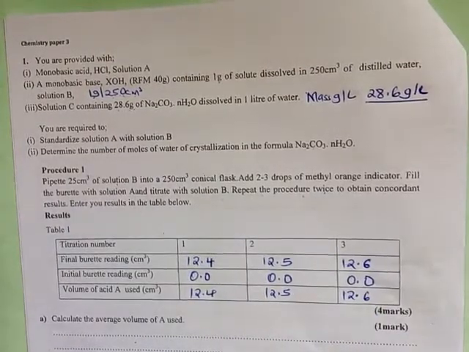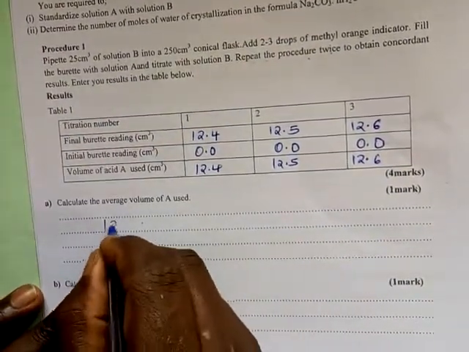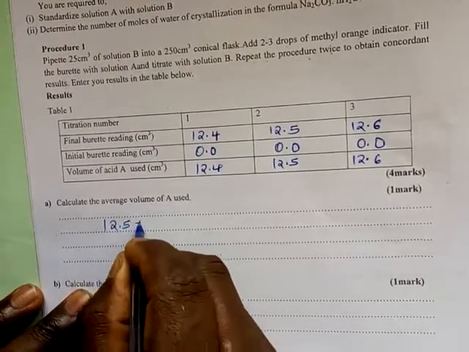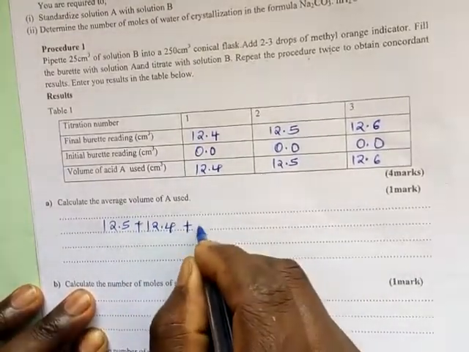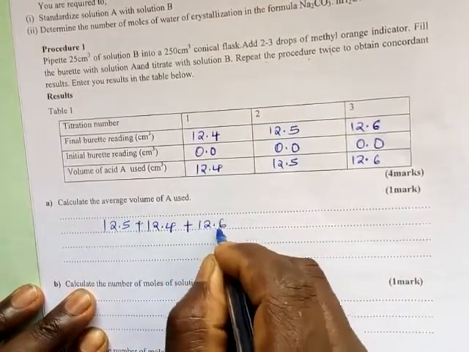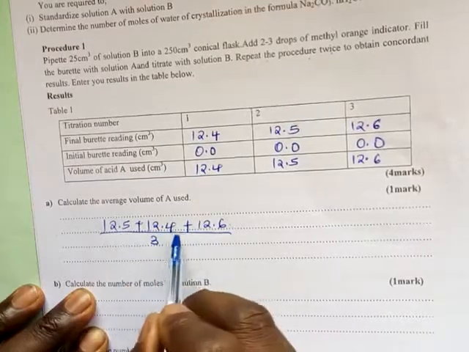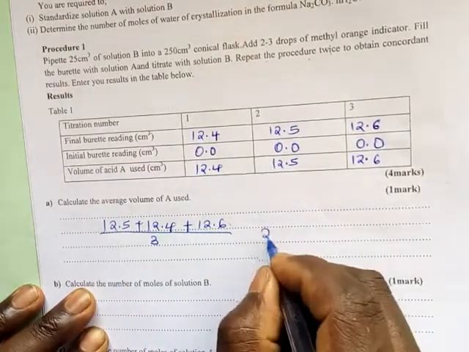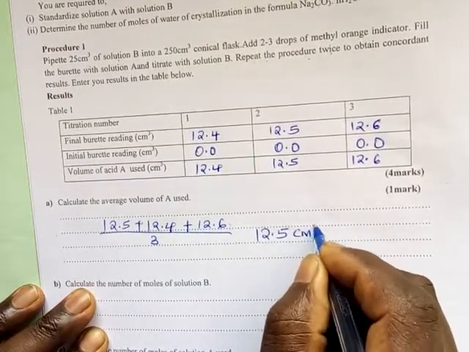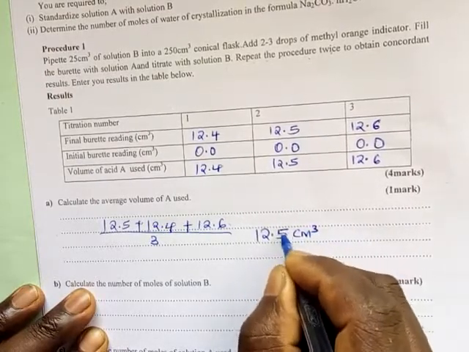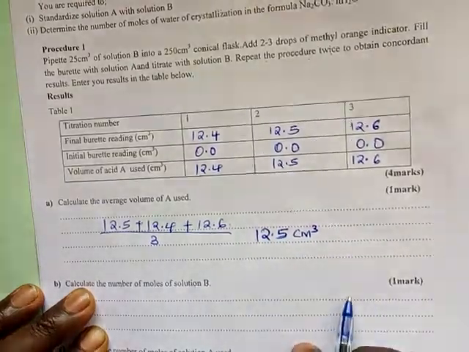So we go ahead and calculate the average. That is 12.5 plus 12.4 plus 12.6, and then we divide everything by 3. So the average is 12.5 centimeters cube. That is our average.